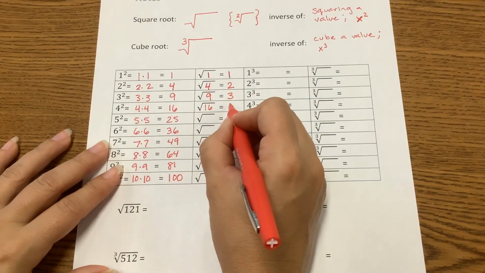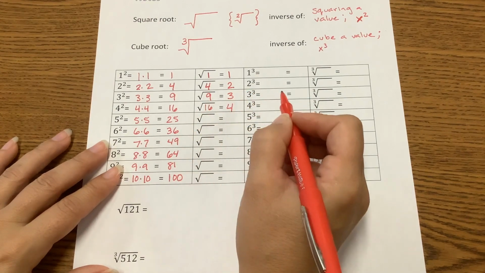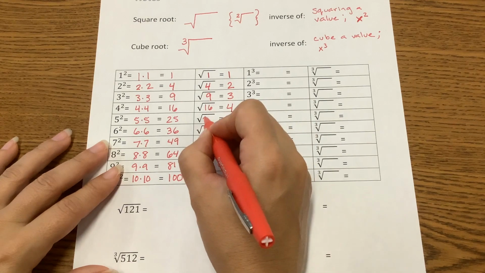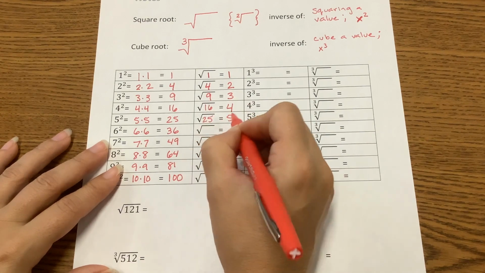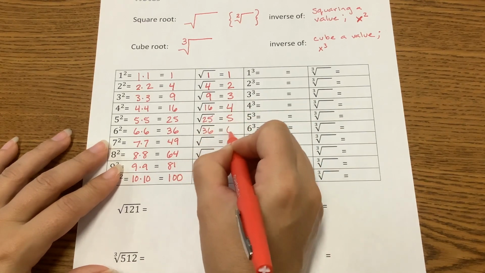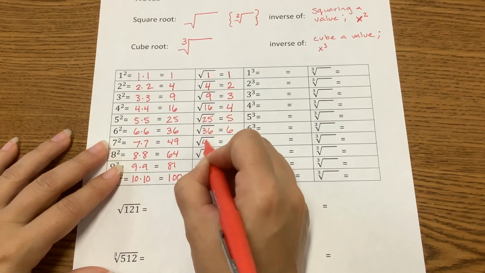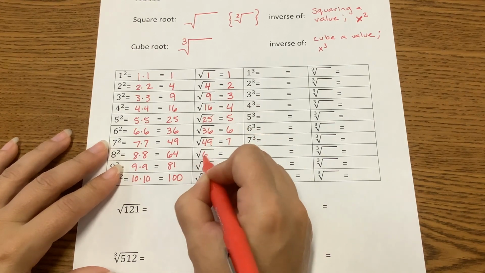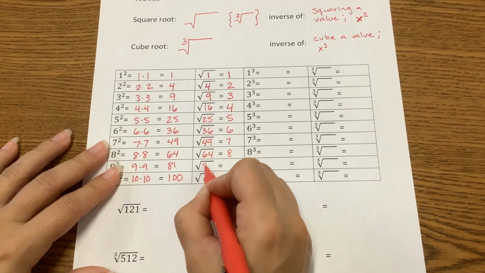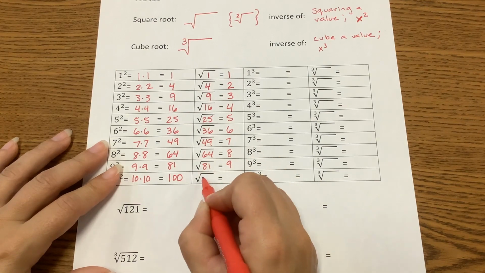So the square root of 16, altogether, what is it? Square root of 25. Square root of 36. Square root of 49. Square root of 64. Square root of 81. And square root of 100.